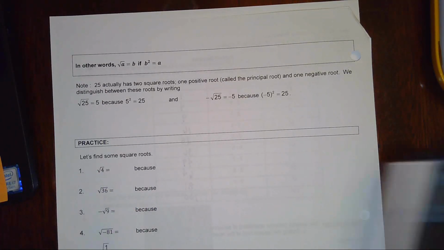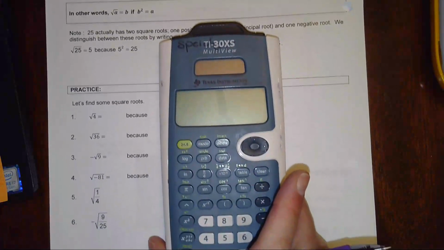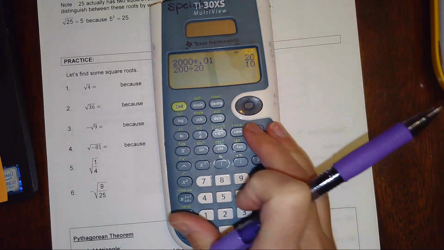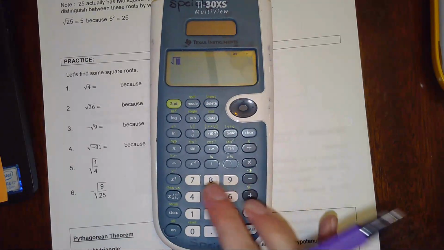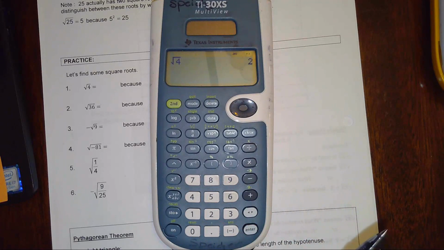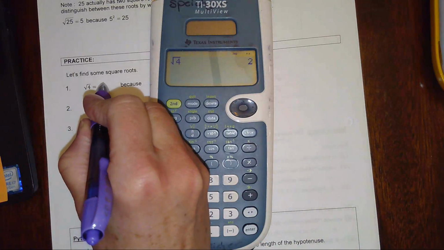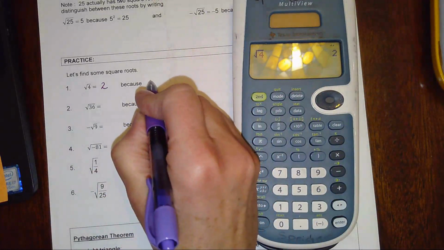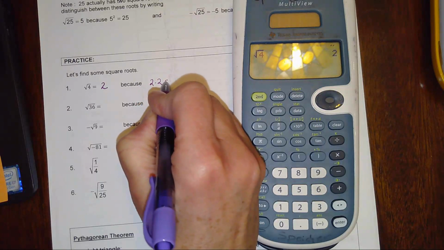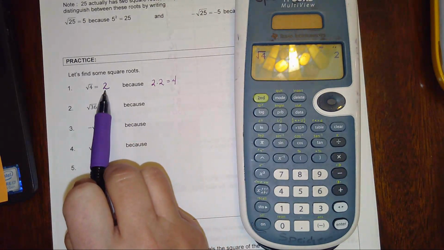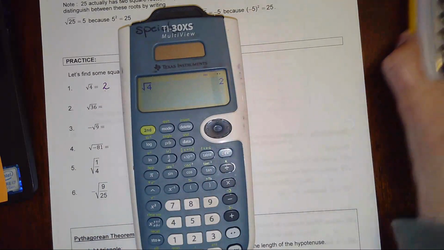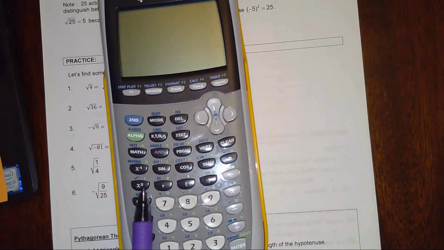Now, if you're not sure what it is off the top of your head, let's find our square root symbol. It's right above the squared key. Mine's in green, so I have to hit the green key first, and then I would put 4 in. So the square root of 4 is 2, because we ask ourselves, what number, when I multiply by itself, gives me 4? And that's why the answer is 2. If you have this calculator, you'll see the square root symbol is in the same place. It's right above that x squared key.